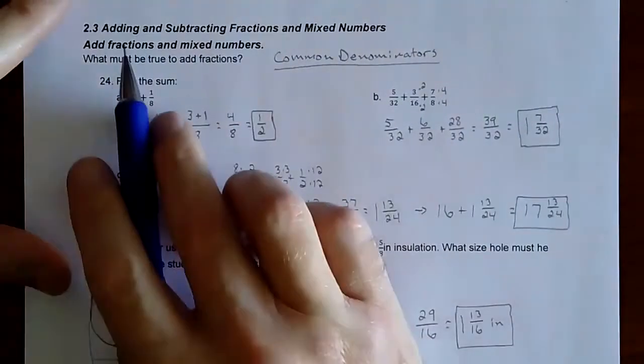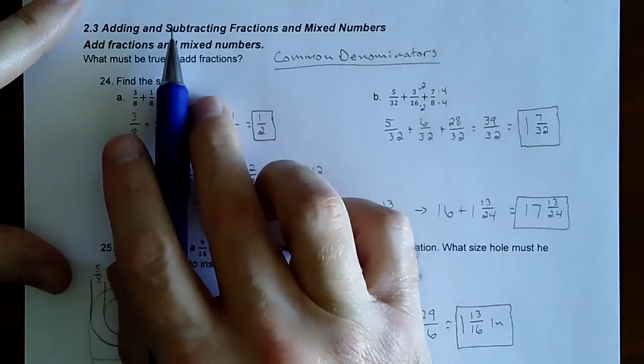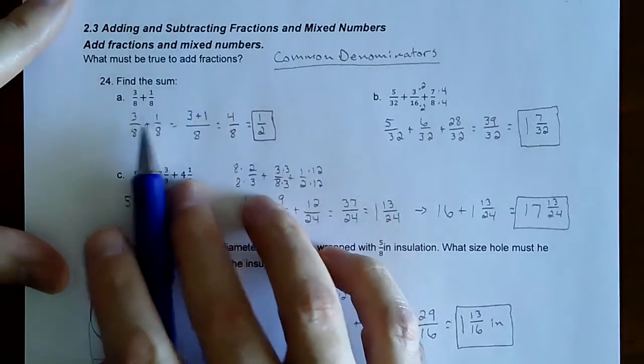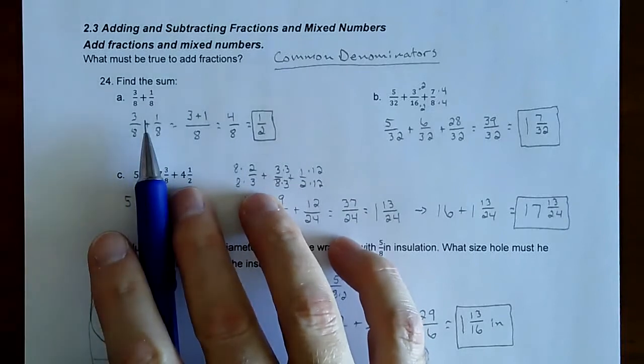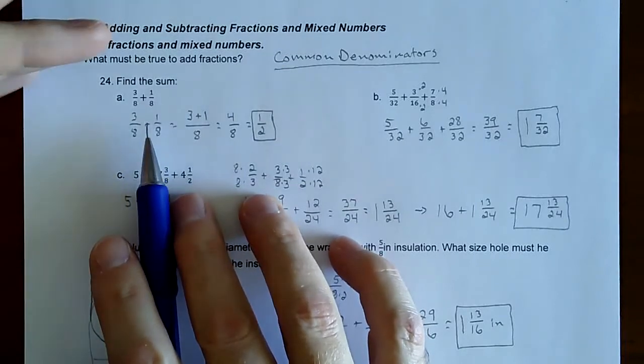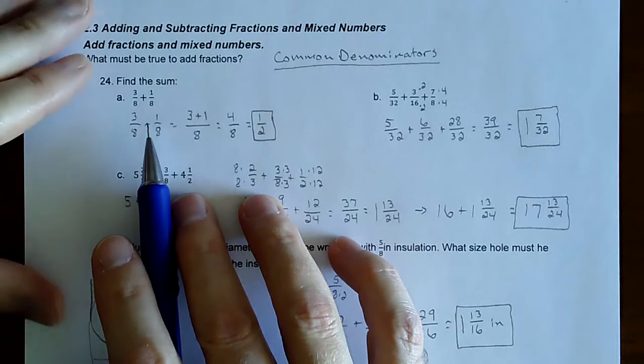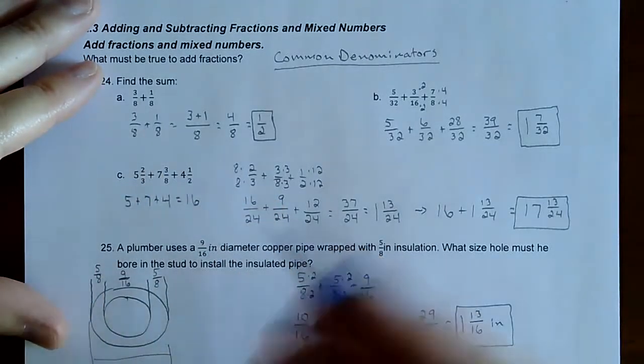So we just got done adding fractions together. Subtracting is really going to be the same thing. Once you get your common denominators, you're just going to subtract the two. There's not much difference from adding. There is one trickiness sometimes when you can't subtract.